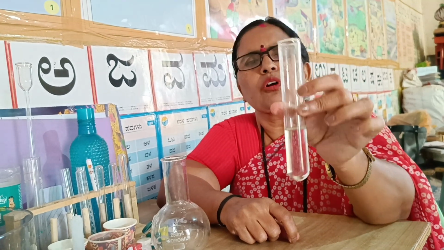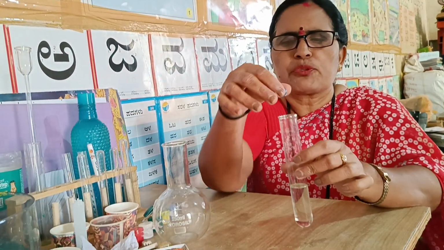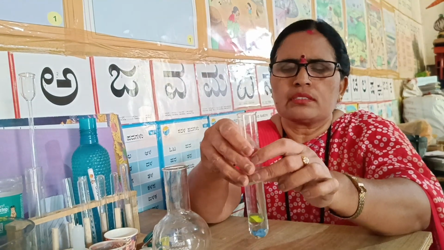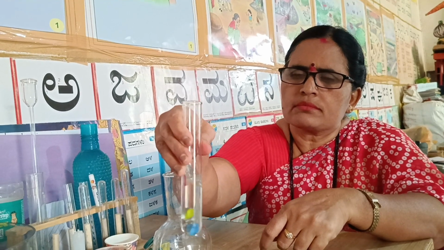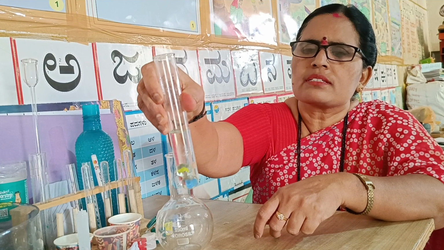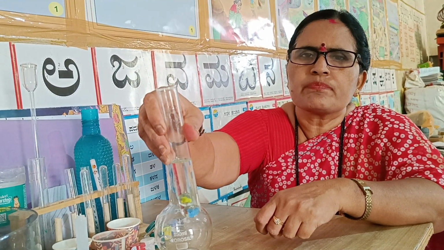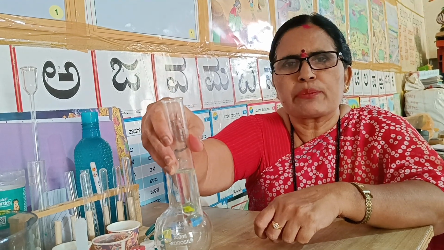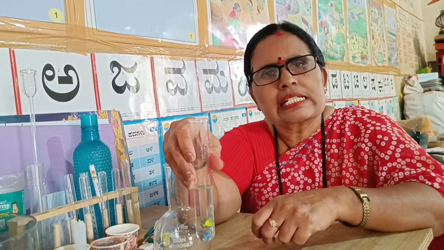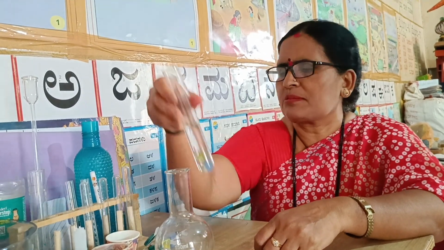So I have water in the test tube. I am going to put these marbles in the test tube. So find what happens. Are they getting dissolved? No. Marbles are made up of glass. So glass when put in water does not dissolve. So it is an insoluble substance.